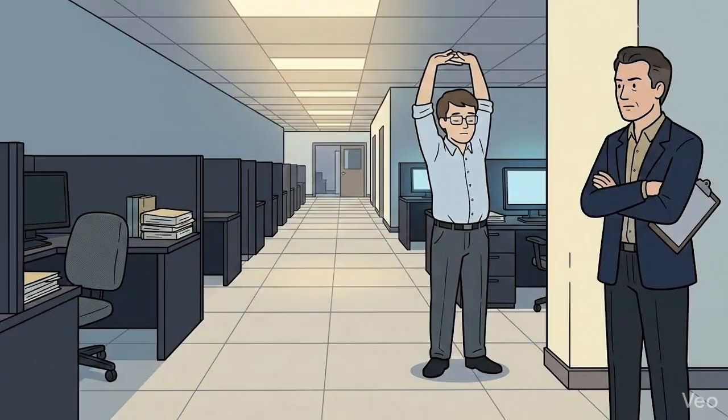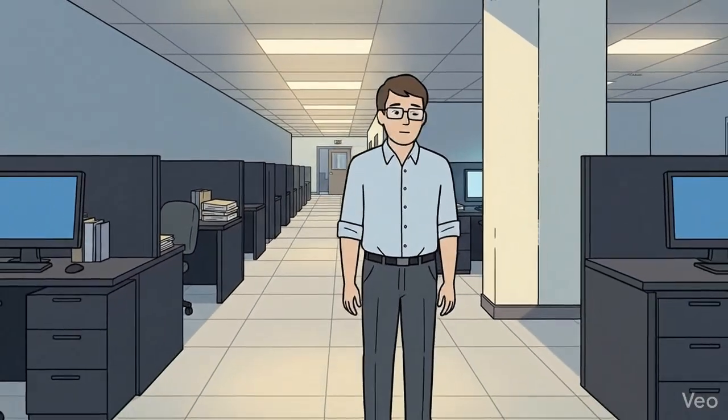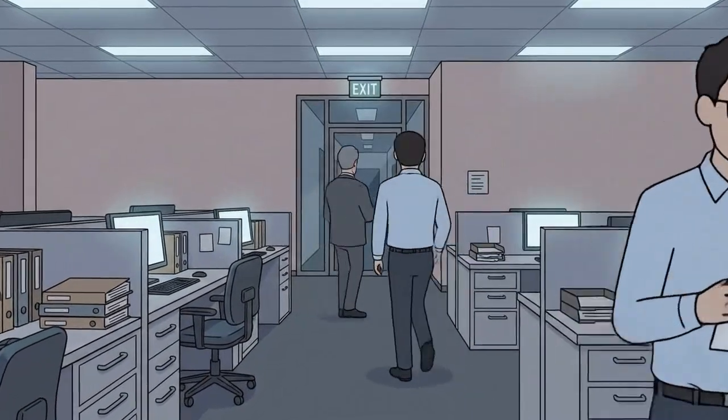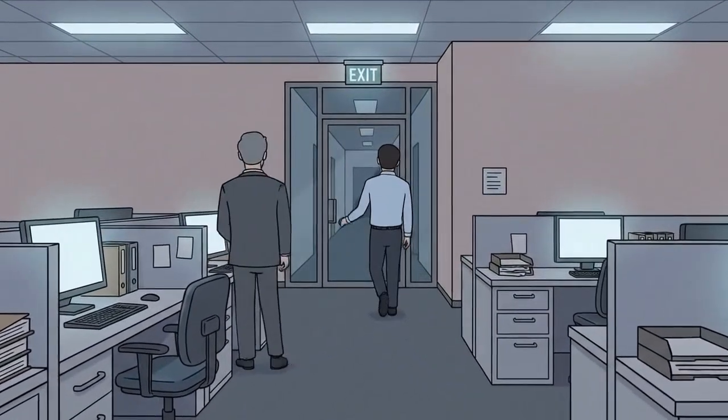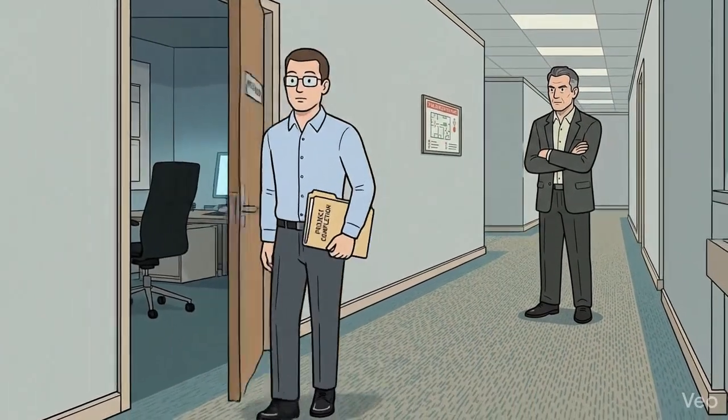Standing up, you stretch and observe the quiet office hallway, signaling the end of the database shift. Walking to the door, you pass by empty desks with files and forms ready for the next shift's routine. Exiting the office, the door closes, and the database system remains active, ready for the next cycle to begin.